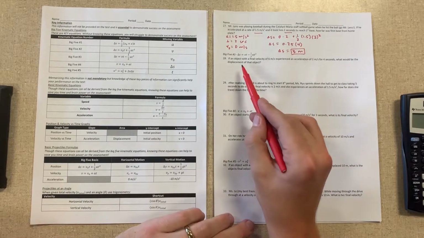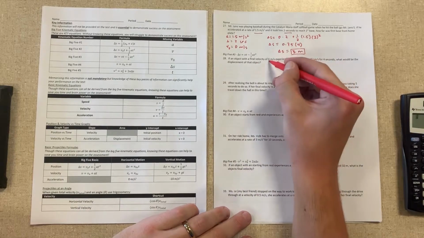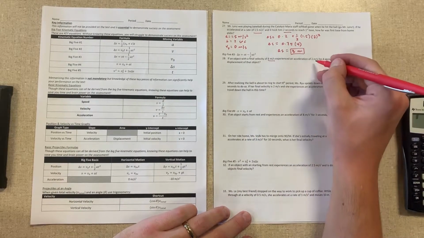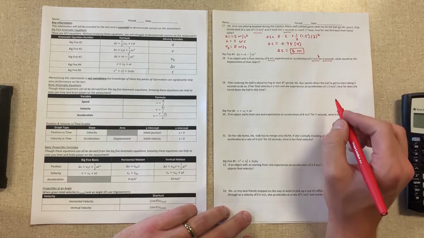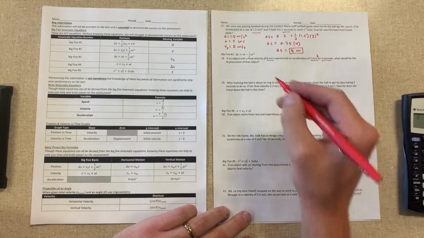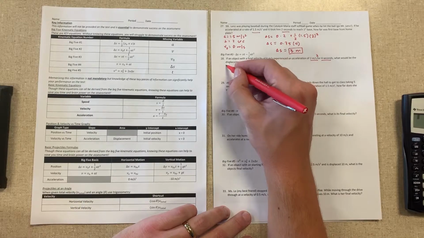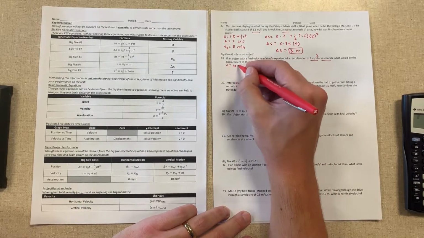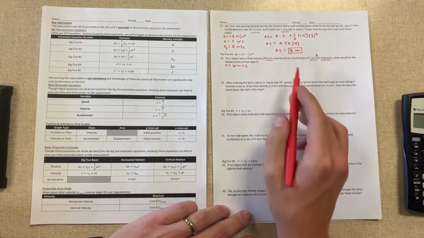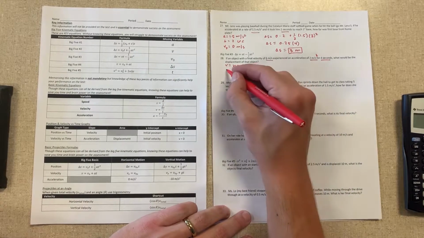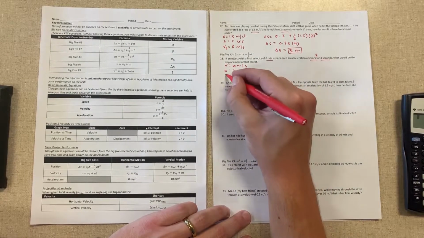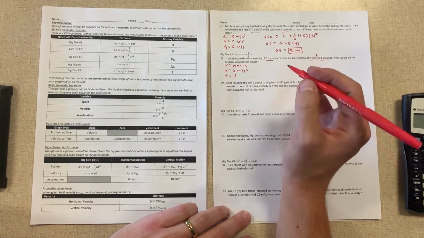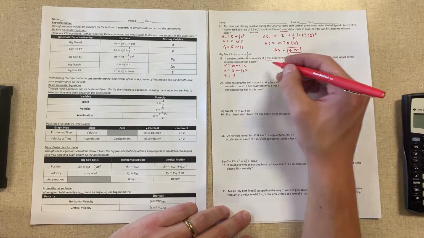Let's do 28. If an object with a final velocity of 6 meters per second experienced an acceleration of 2 meters per second squared for 4 seconds, what would the displacement of that object be? So we're given our final velocity, which is v of 6 meters per second. We're also given our acceleration of 2 meters per second squared, sorry about that typo, and then a time of 4. And we need to plug this in to our displacement formula.